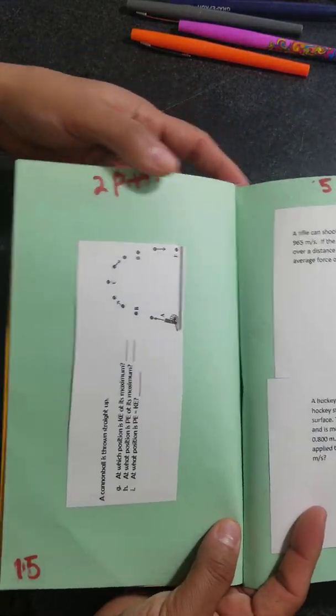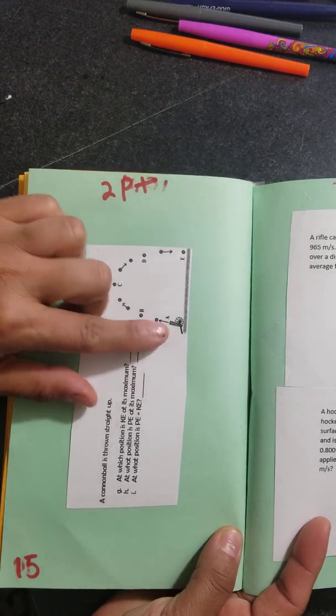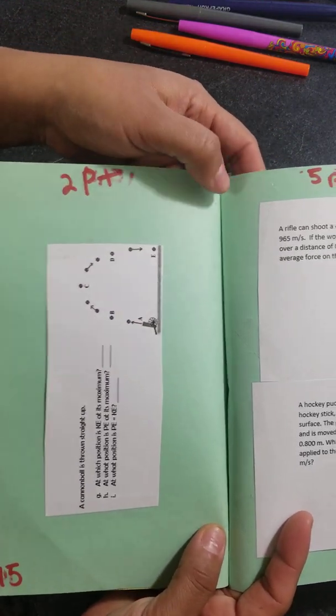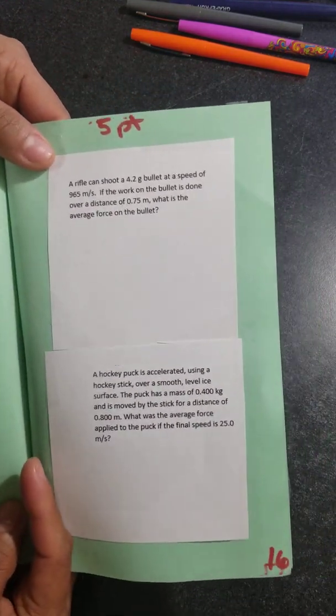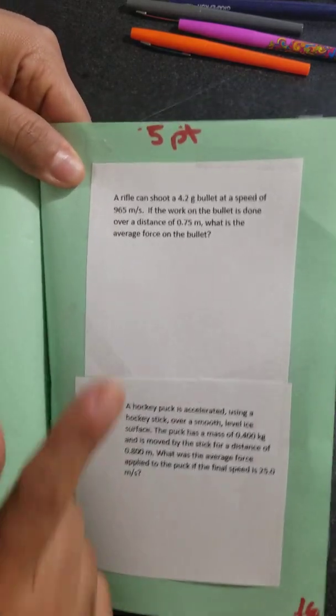Page 15 looks like this. It's worth 2 points. It has this cannon that's shooting up, so tape it in sideways. And page 16 looks like this. It's worth 5 points. There are 2 questions.